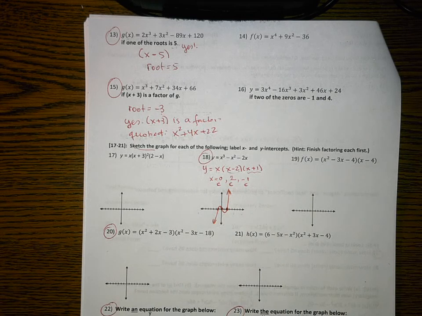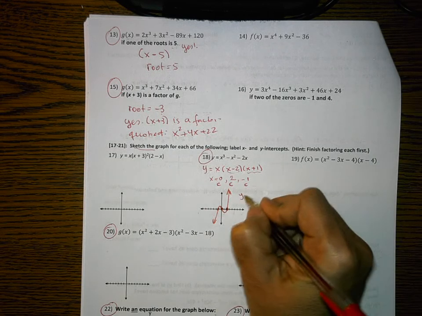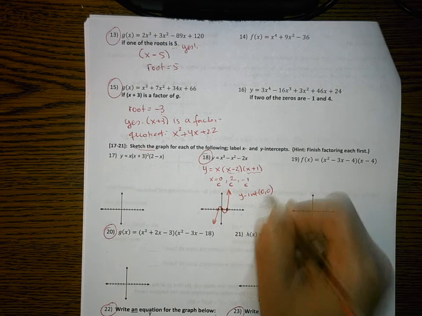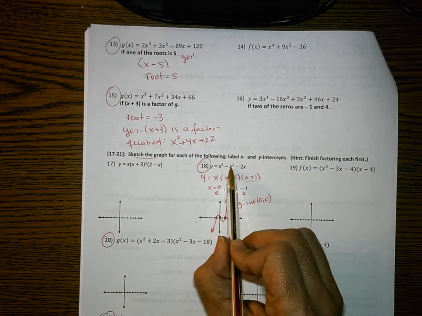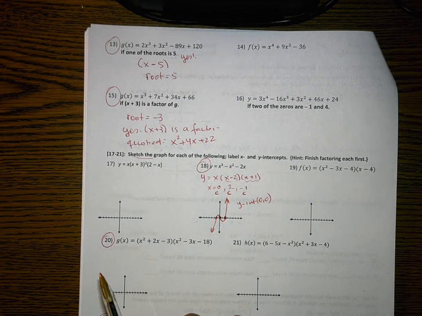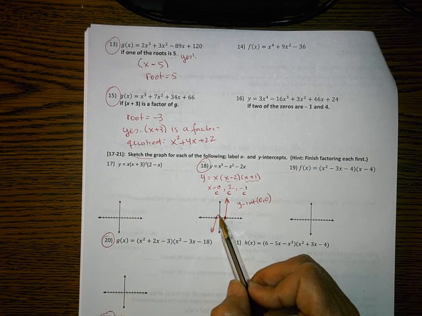They did ask for the y-intercept. Just from graphing, I can see that my y-intercept is 0, 0. Okay? If you want to plug in 0 for all the x's here, you're also going to get 0 for y. I like to graph it, and sometimes it just happens to be a 0 already.